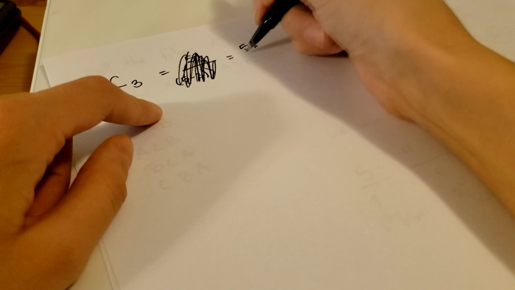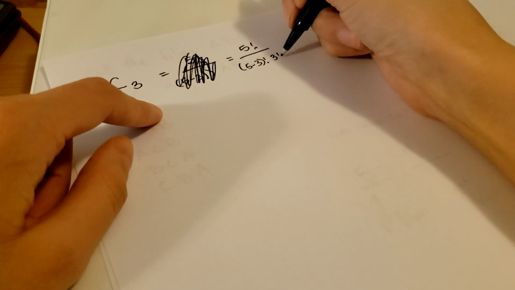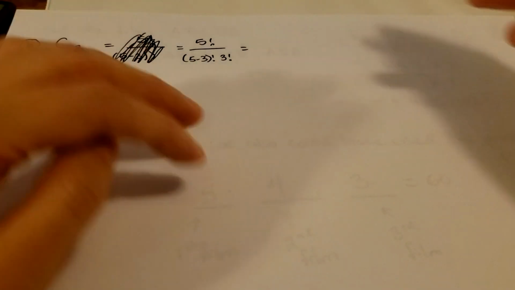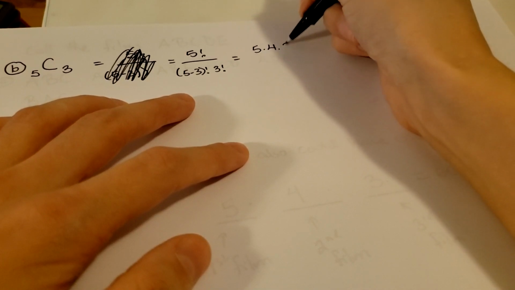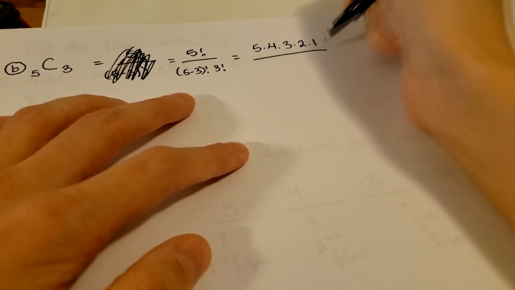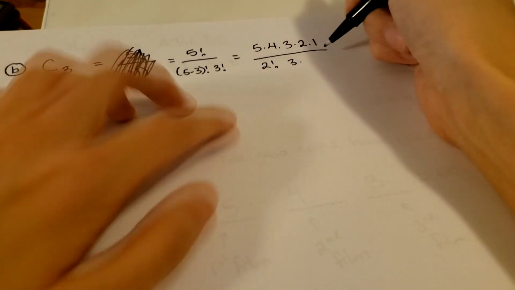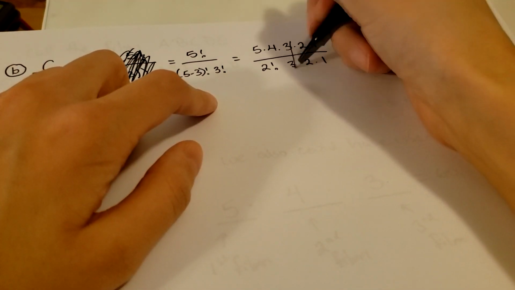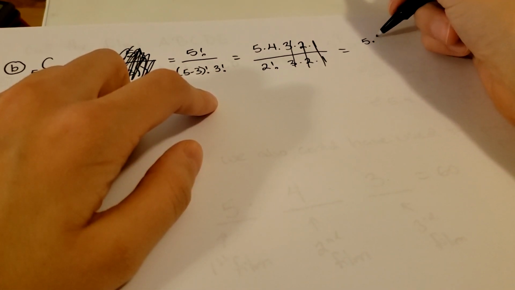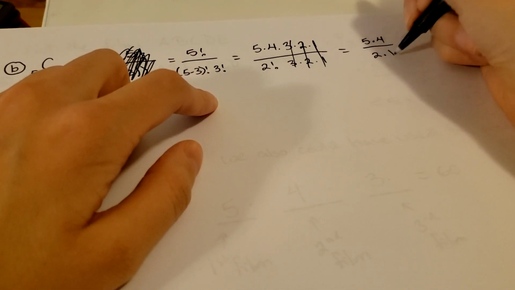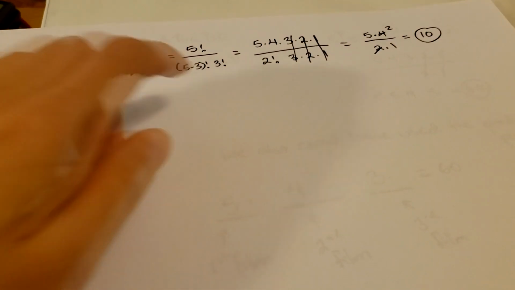It's going to be 5 factorial over (5 minus 3) factorial times 3 factorial. And we can start to simplify this. We can expand out 5 factorial, then this becomes 2 factorial, and we can expand out the 3 factorial over here, and some of these guys cancel already. Now we end up with 5 times 4 over 2 times 1. That cancels, so we just end up with 10.